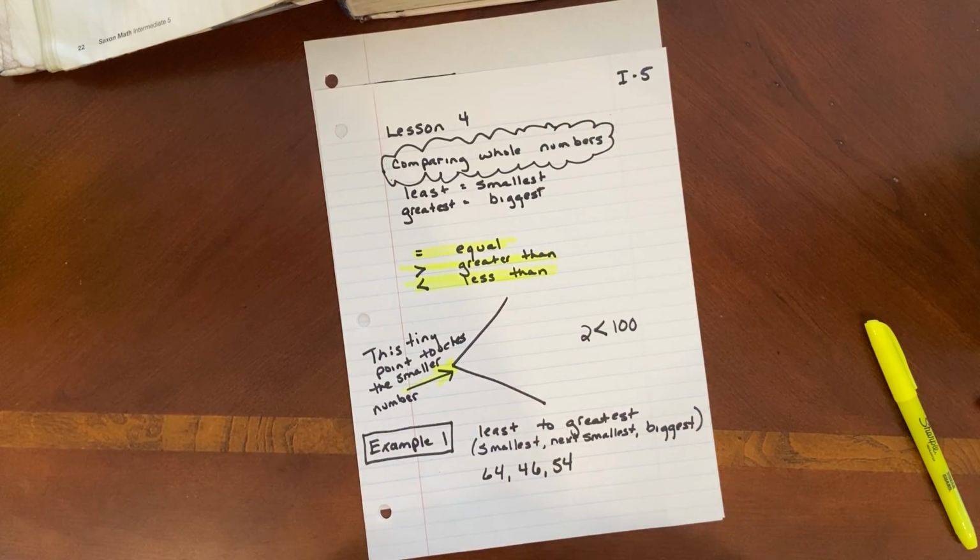This is lesson 4, comparing whole numbers. So use comparison symbols when you're talking about numbers. You can say something is greater than, less than, equal to. So let's break that apart a little bit.